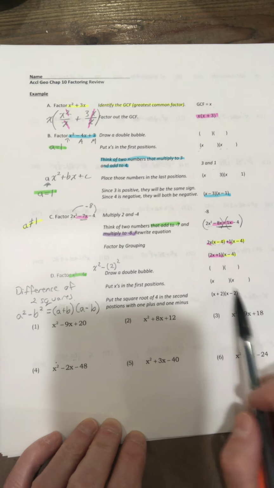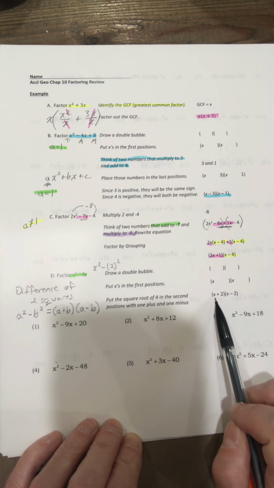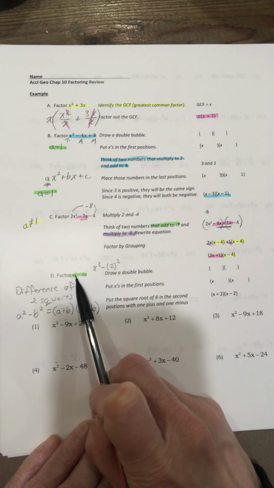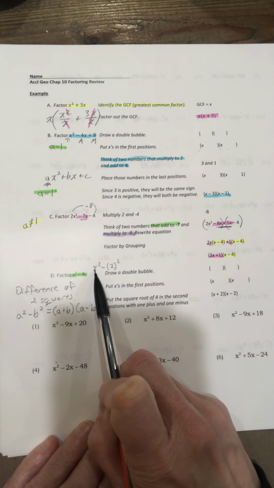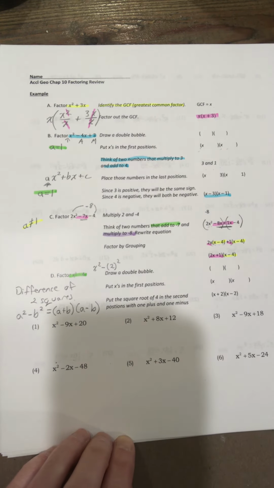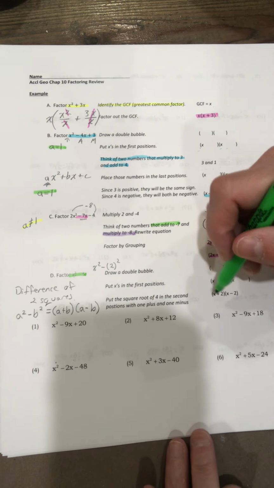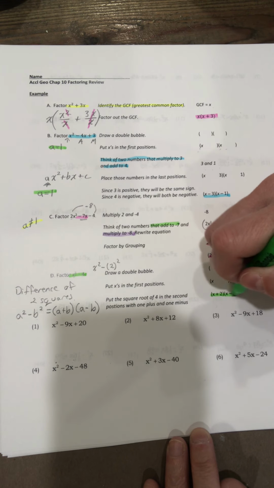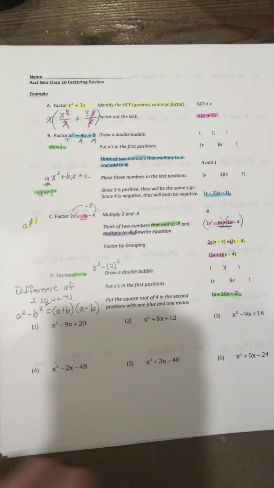So x is being squared and 2 is being squared. So when I write those two bubbles, I say, okay, wait a minute, I have x and x because I have an x squared term. X is being squared, 2 is being squared. That's where I'm getting my x plus 2, x minus 2. All right, everybody? This is reviewing some of our problems.